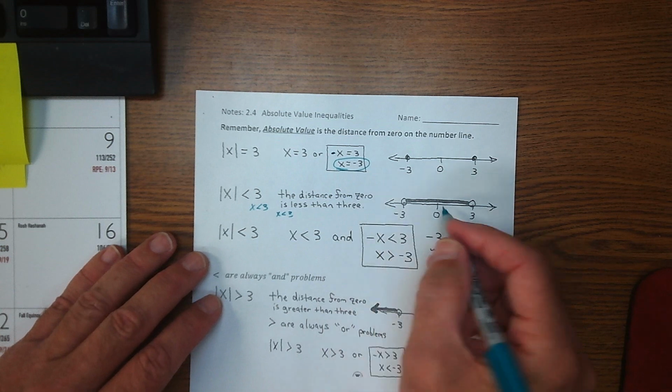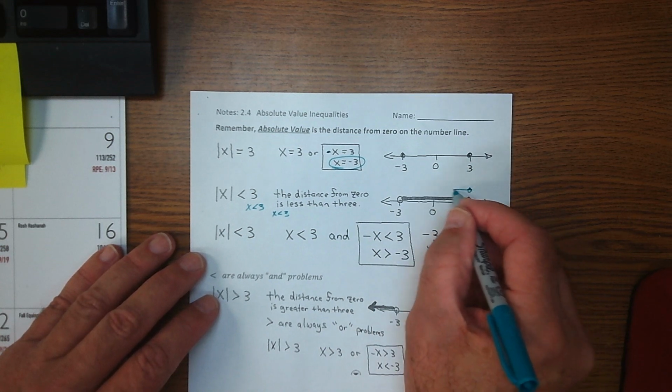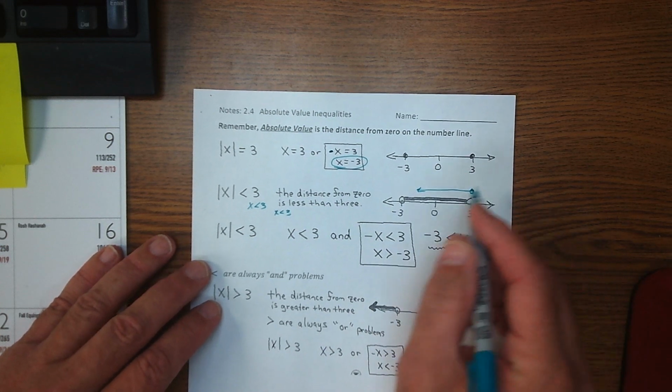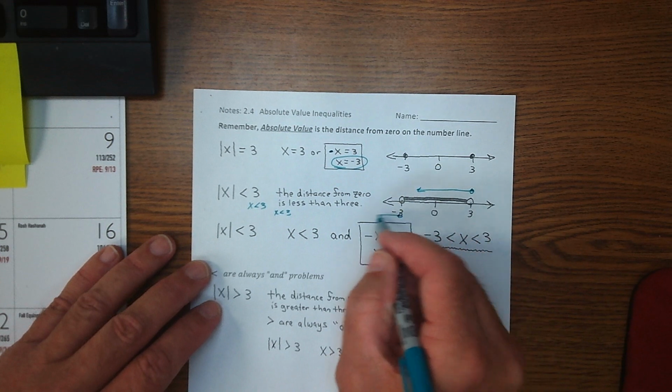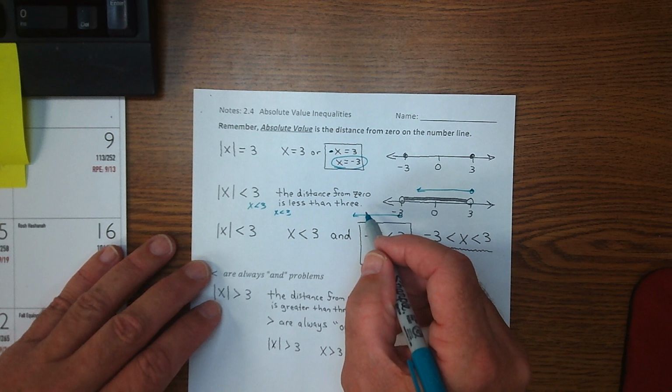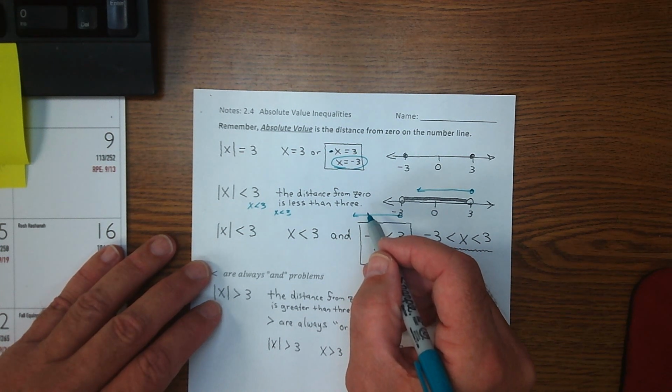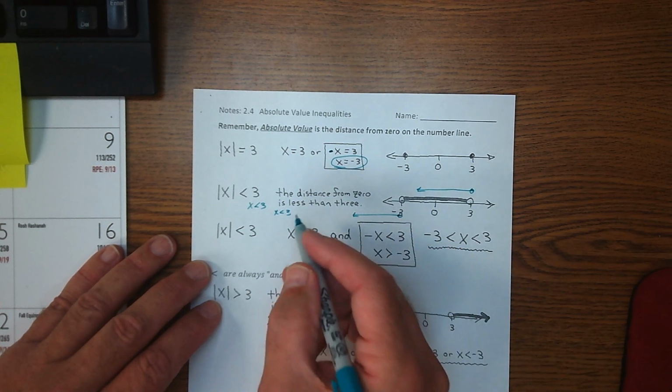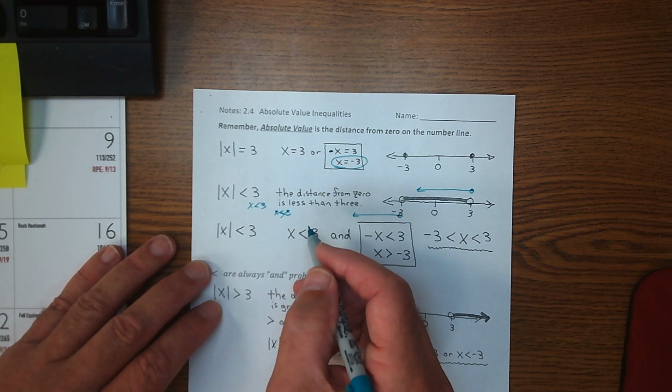Because x is less than 3 does solve this problem of being less than 3 right here, but x is less than negative 3 sends me this way. And these numbers like negative 4, negative 5, negative 6, the absolute value of those is greater than 3. So I can't do this less than negative 3 thing. I've got to do something else.